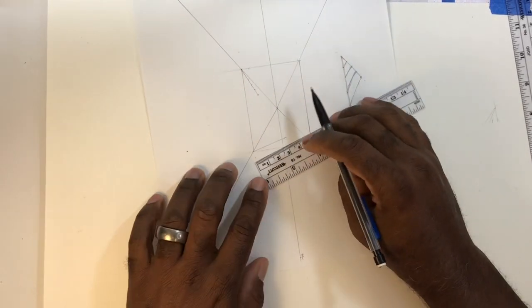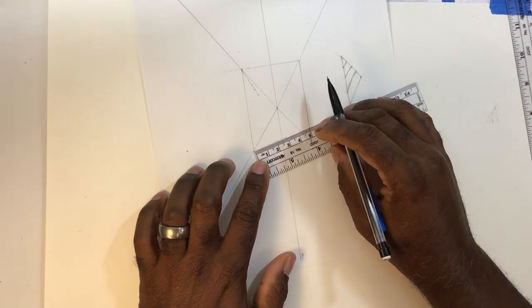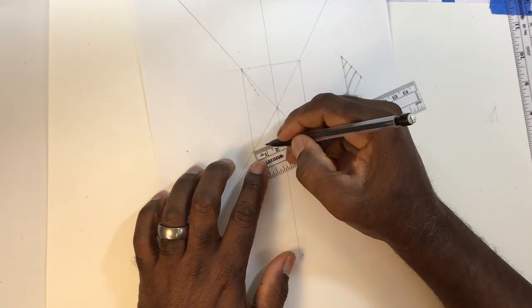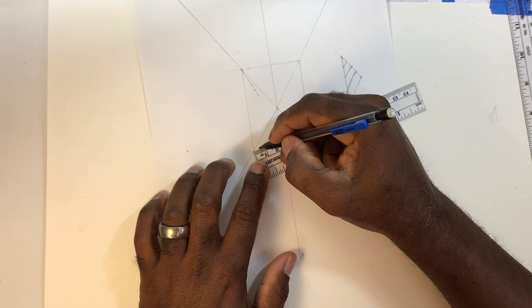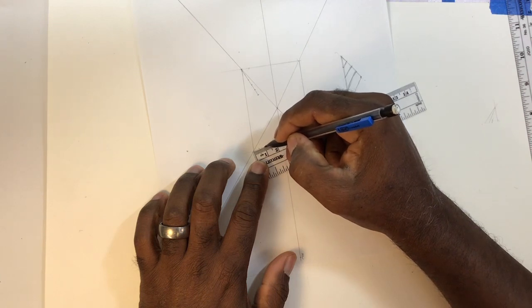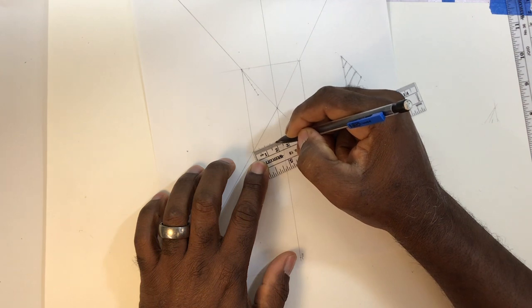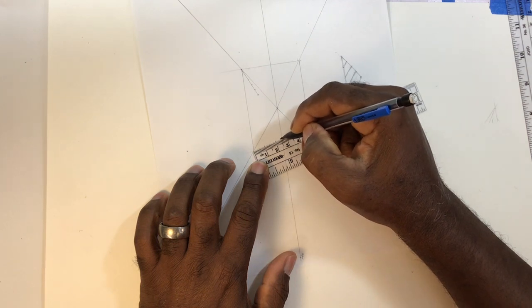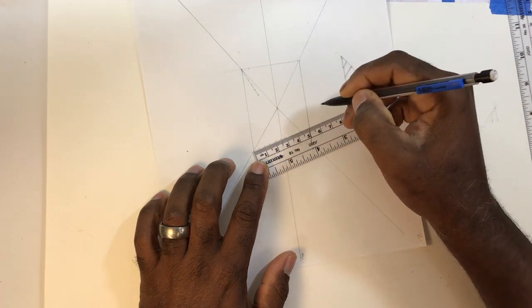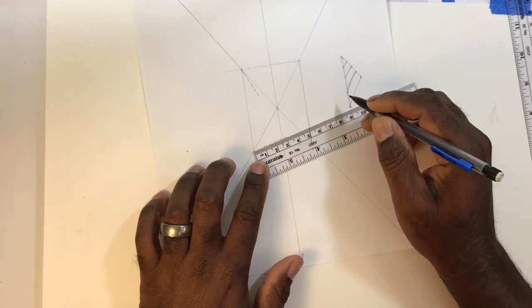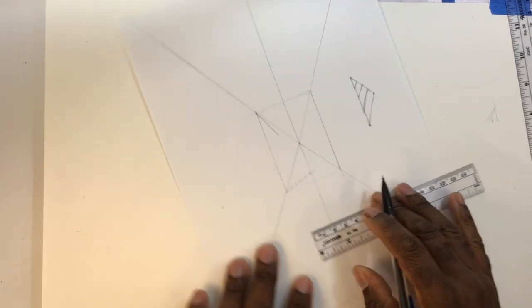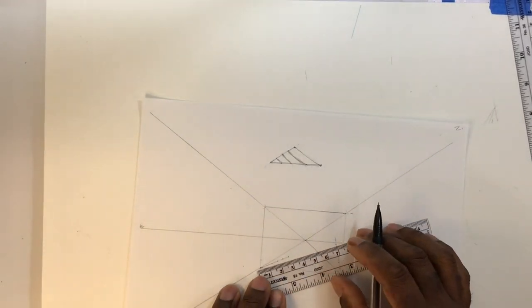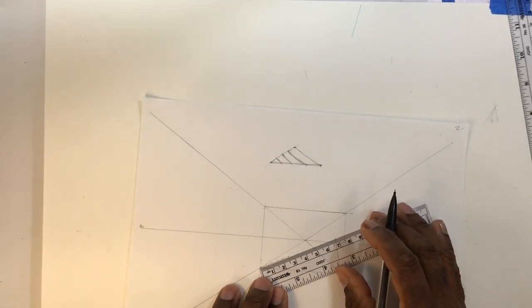Same thing here, using centimeters. One, 2, 3, 4, 5. Since I'll leave that at 5 since that's shorter, and make this 6. Go back here.